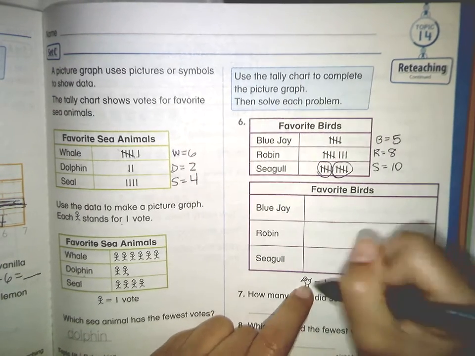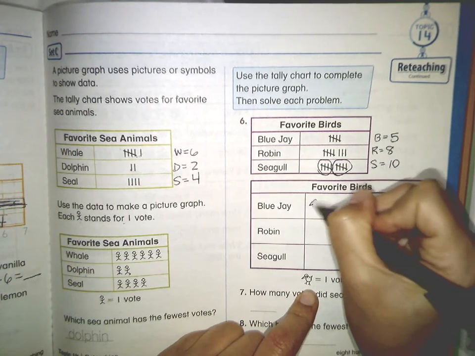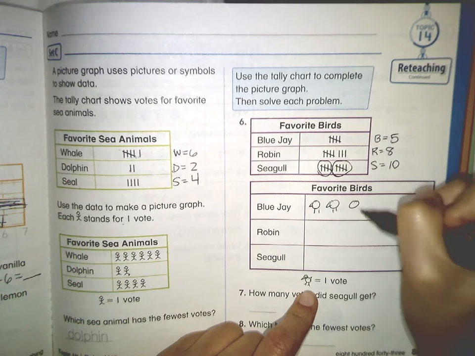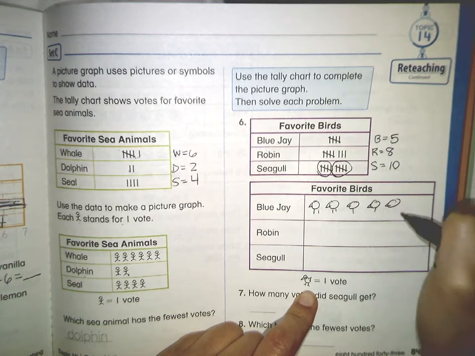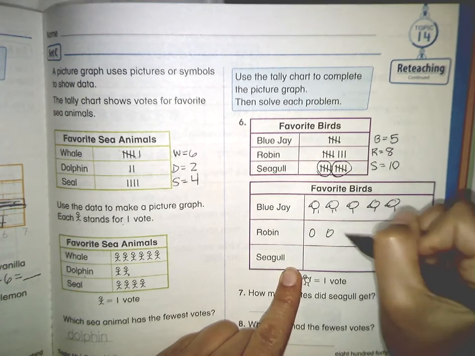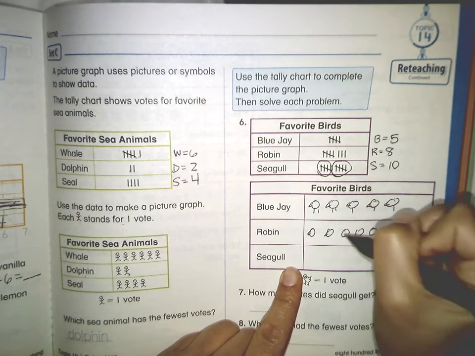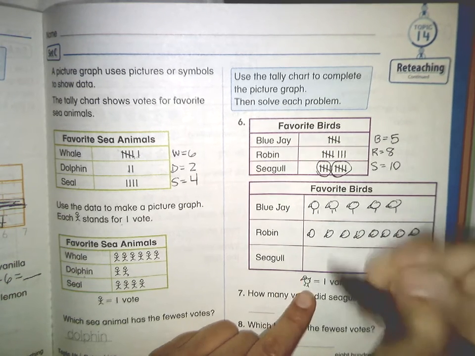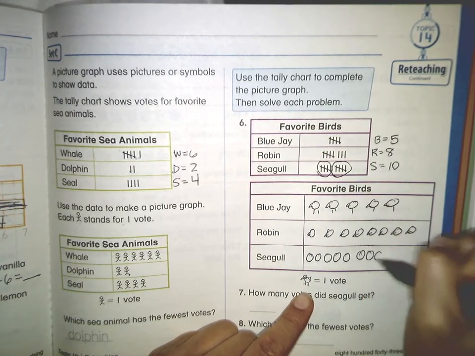My little birds are not going to be as good as that little bird because I'm not very good at drawing. Blue jays, we know we need 5. I'm just going to draw 5 heads. Okay, now robins, we have 8. 1, 2, 3, 4, 5, 6, 7, 8. And seagulls, 10. 1, 2, 3, 4, 5, 6, 7, 8, 9, 10.